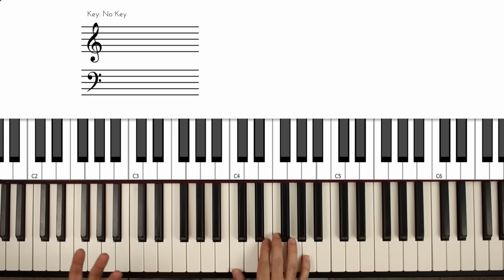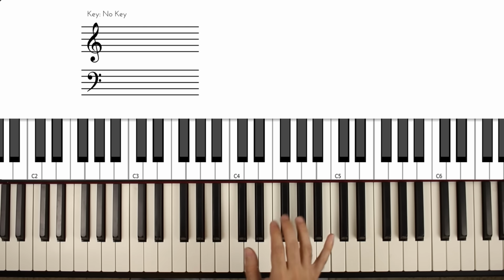Now, let's say I omit the bass in my left hand. I'm just going to play the right hand and have a listen. Just pay attention to the sound that emerges.